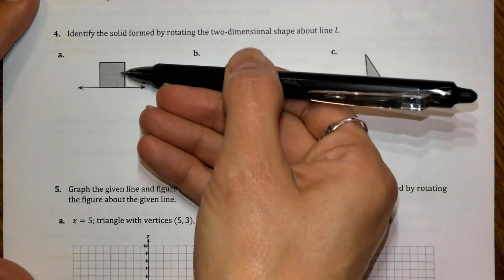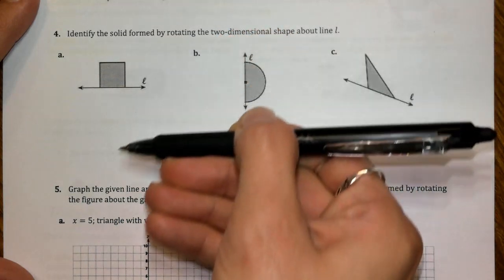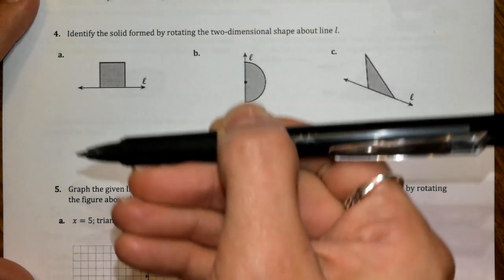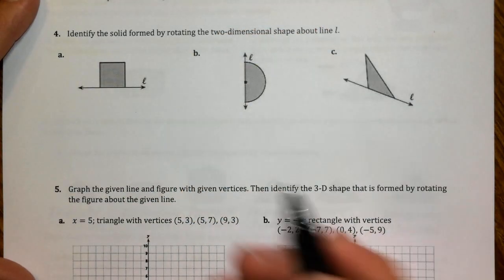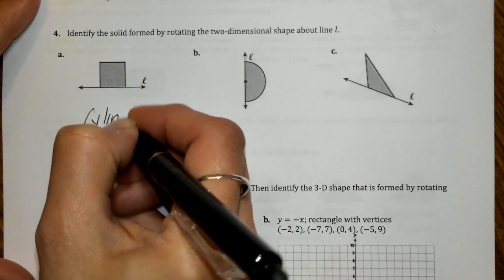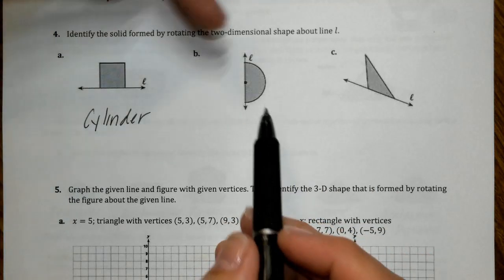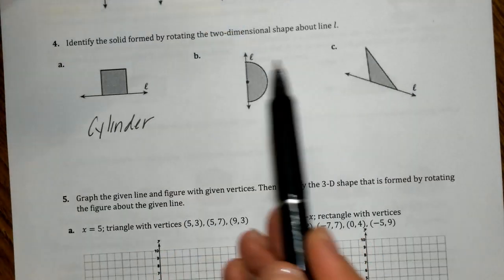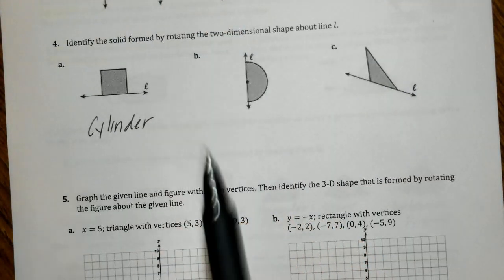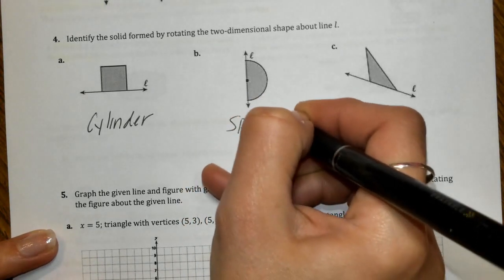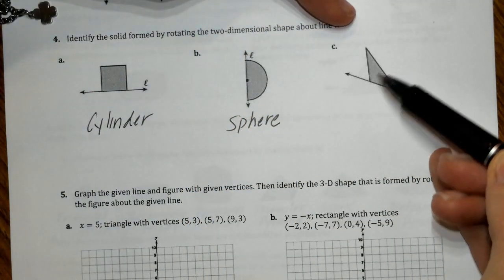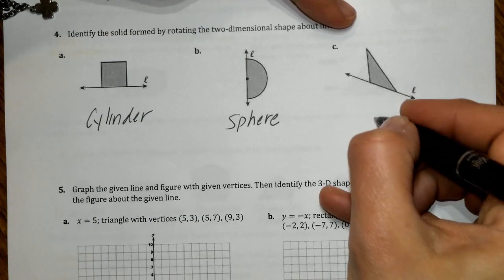If you take this rectangle and you rotate it all the way around, it's kind of hard to see with my hand, but you rotate it all the way around, you're going to wind up with a cylinder. You're going to have a circle on both ends. With B, you're going to rotate it all the way around, and it's going to end up being a sphere. And then this, with a triangle rotating all the way around, it's going to be a cone.